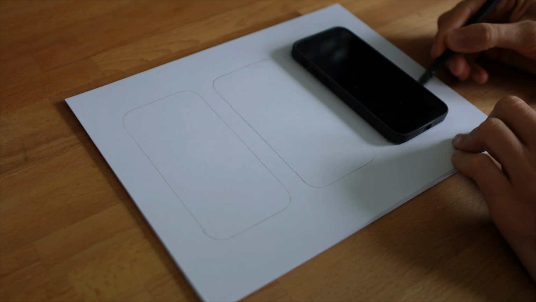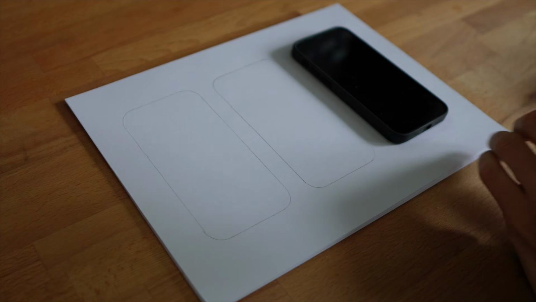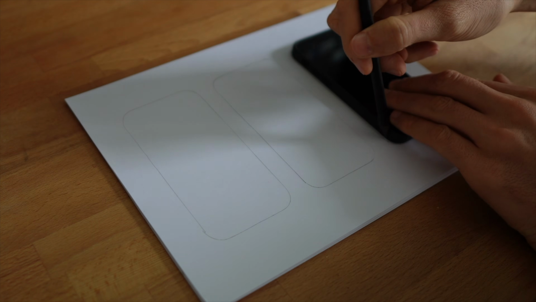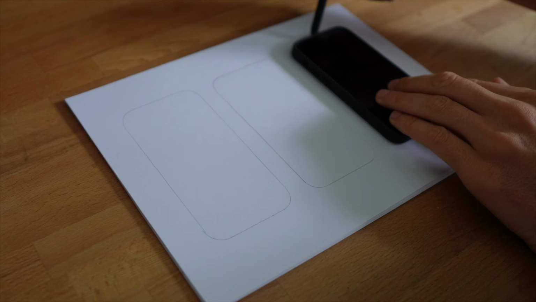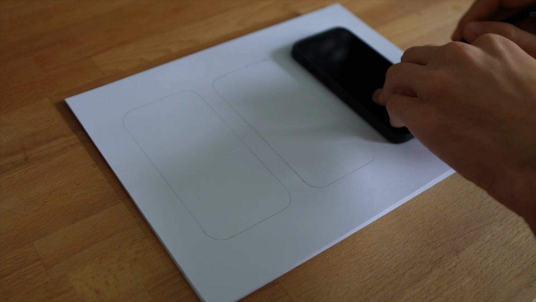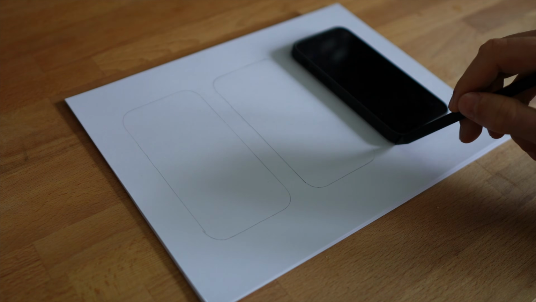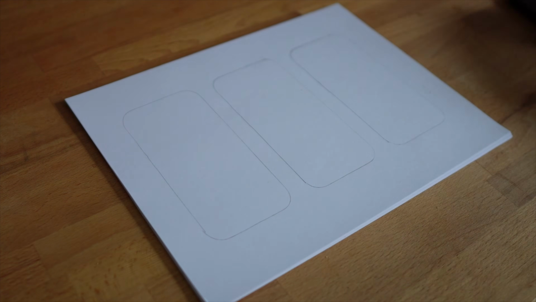Creating wireframes like that is not that difficult. You can just trace your own phone basically to create a couple of shapes, and they don't even need to be properly aligned on the piece of paper that you're using. They can be anywhere because we're gonna cut them out and use them all individually.